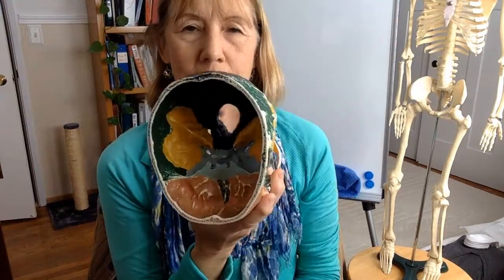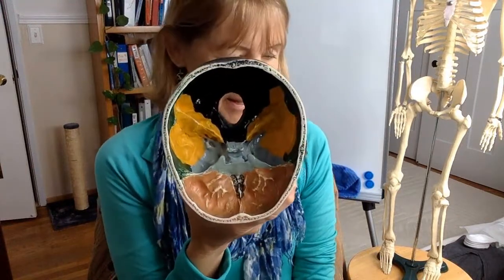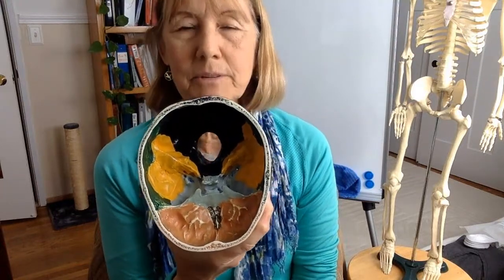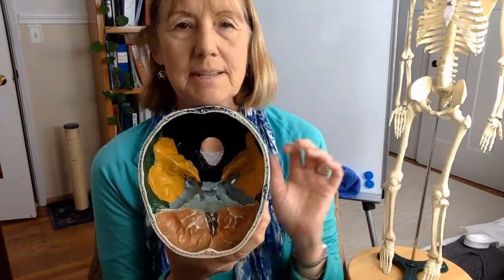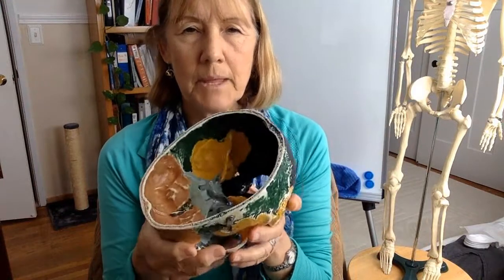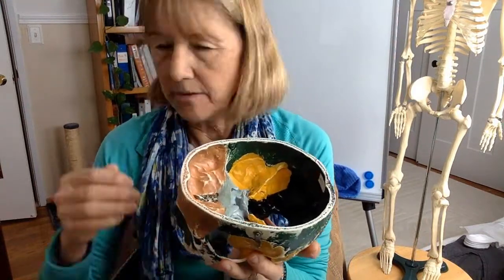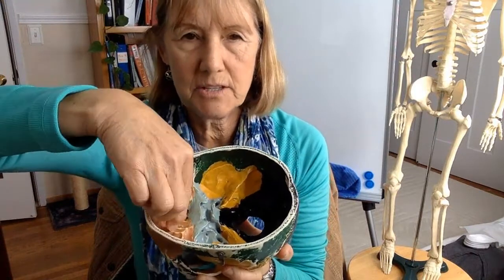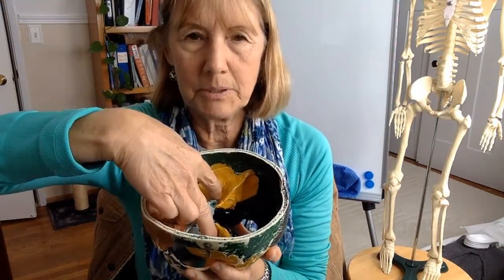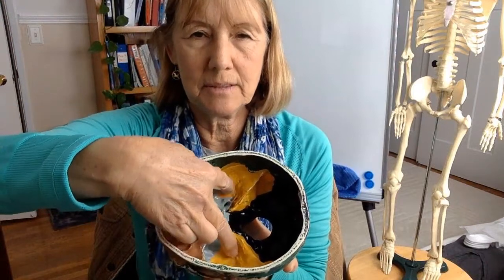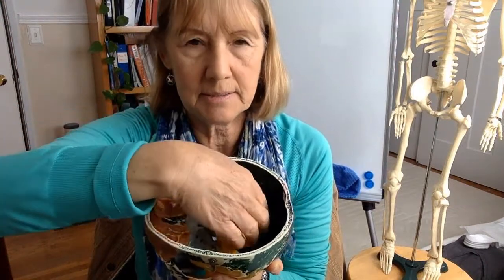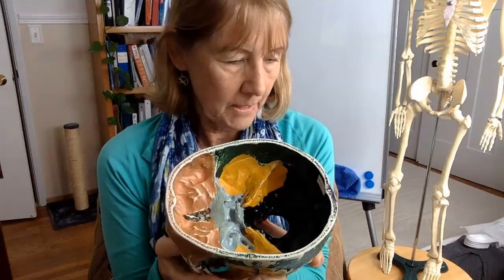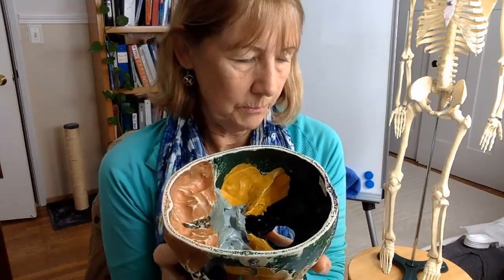Okay, so I want to go inside now. And on the inside there are fossa. Remember, fossa is a dip or an indentation, a hole that doesn't go all the way through. In here, there is one big swimming pool that's anterior, and then a second big swimming pool where the yellow bones are, and then a deeper one where the black bones are. Those are the fossa.